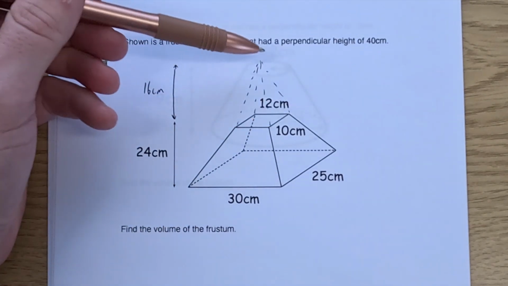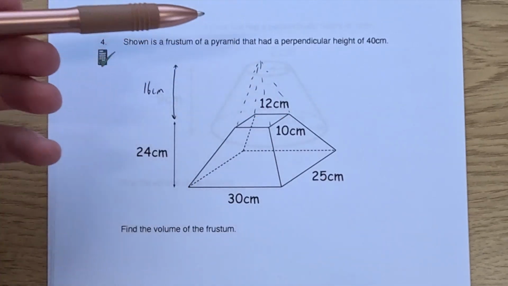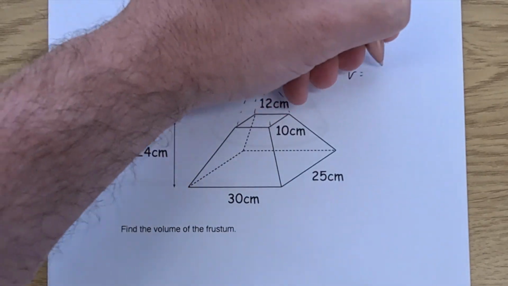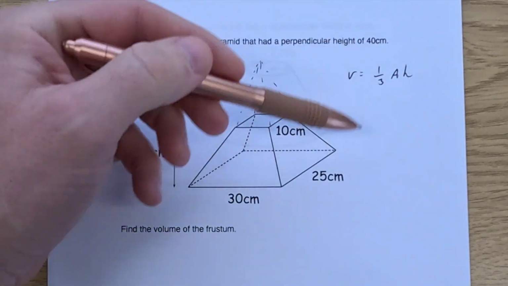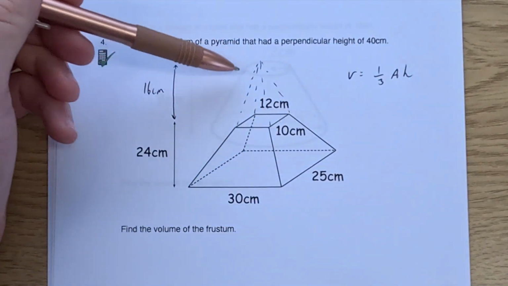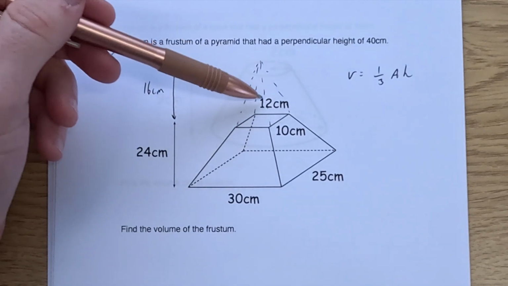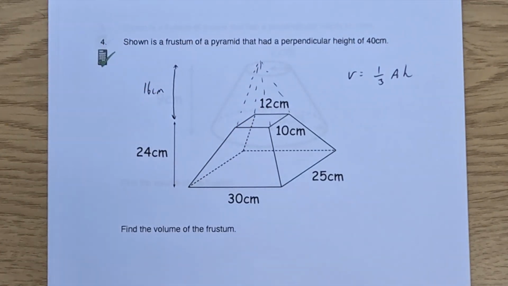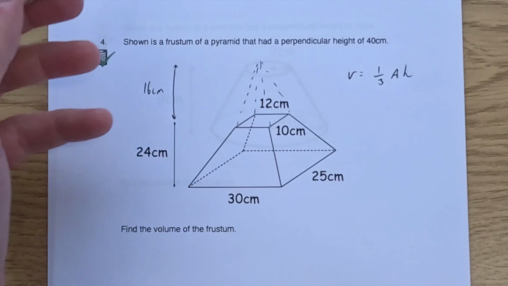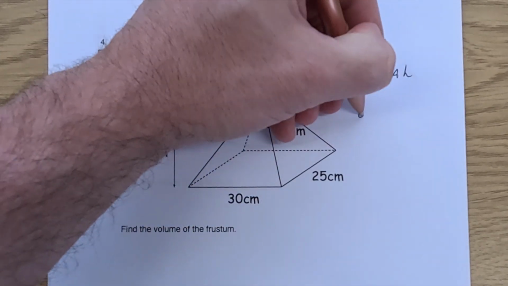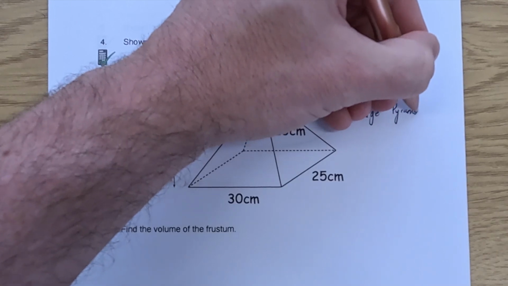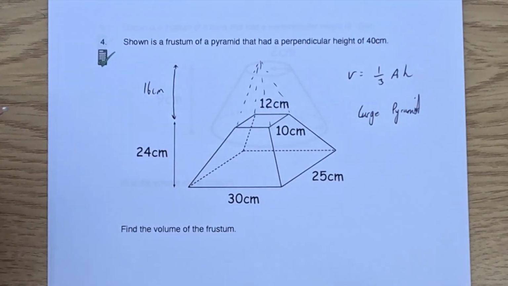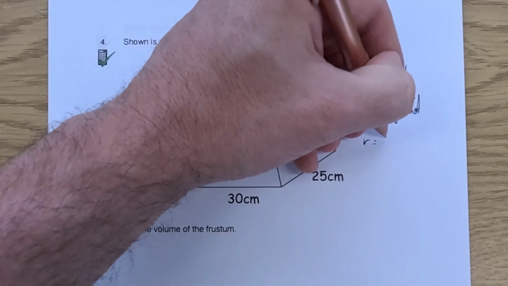So what I'm going to do is find the volume of the whole pyramid. So the volume is equal to a third the area of the base times the height. I'll do that to find the volume of the whole pyramid, and then I'll do the same for the smaller pyramid that's been removed, and then take them away, and then what's left will be the volume of the frustum. So let's start off with the large pyramid. For the large pyramid, we're going to do the volume is equal to a third.